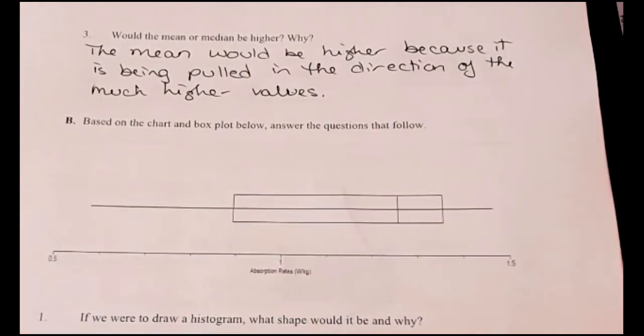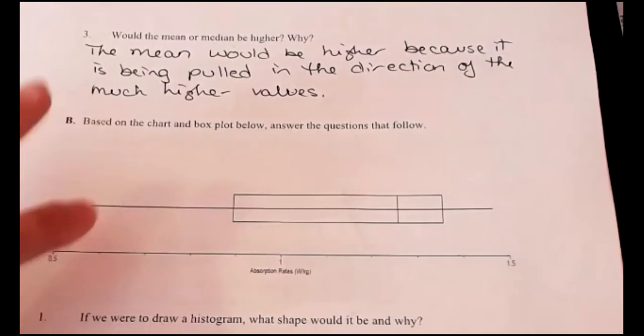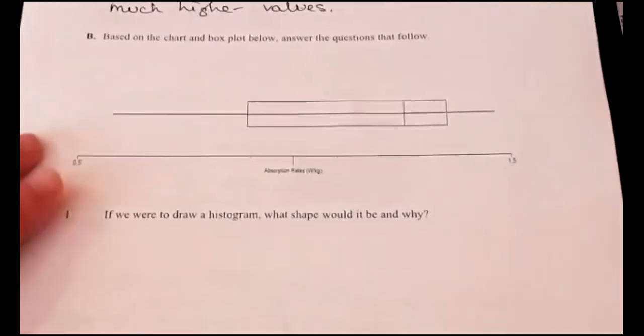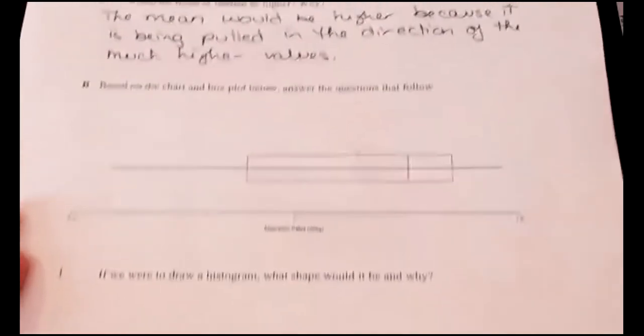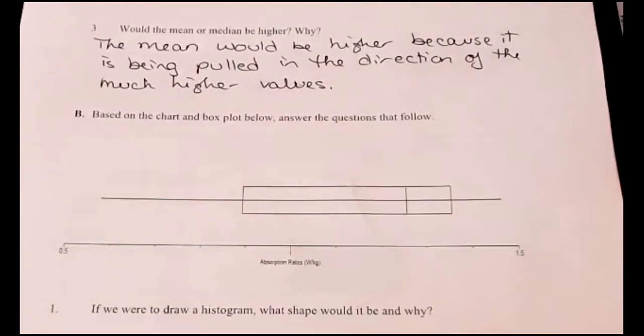Excellent work. What I'd like you to do now, on your own, is try part B. So based on the chart and box plot below, based on this information here, I would like you to answer 1 and 2. So just simply answer questions 1 and 2. I'm going to pause the video and take attendance.